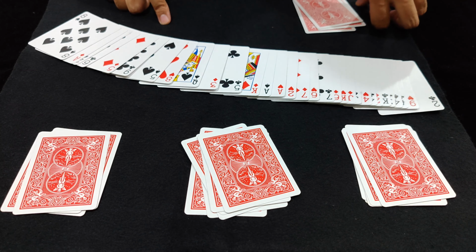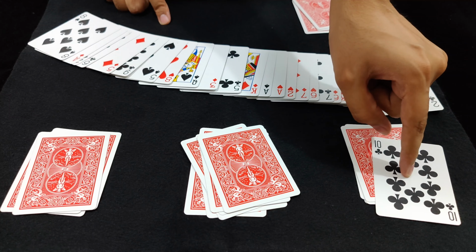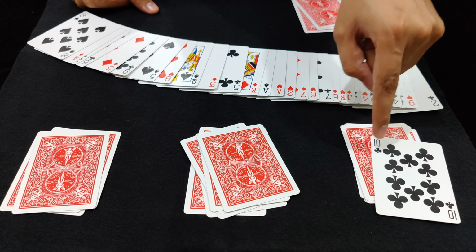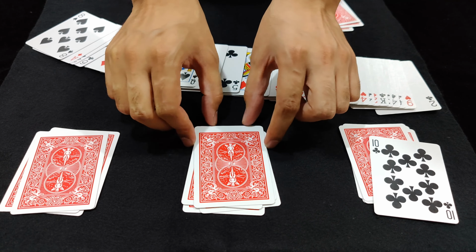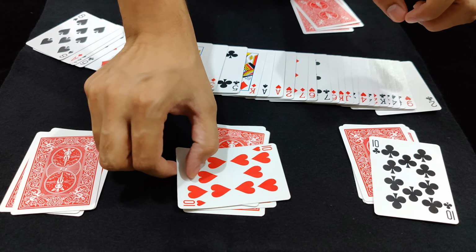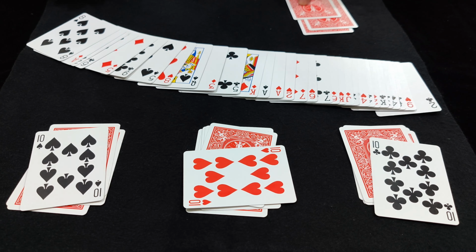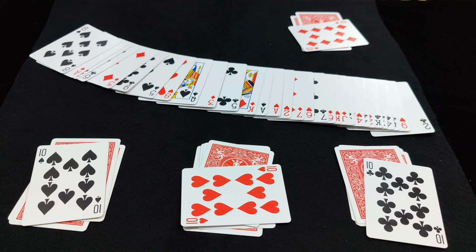So see the card. Was it this? The 10 of clubs? Wait. As you know, the best hand in poker is 4 of a kind. Check the top cards of all the piles. This is 10 of hearts, this is 10 of spades, and this is 10 of diamonds. So this was a trick.